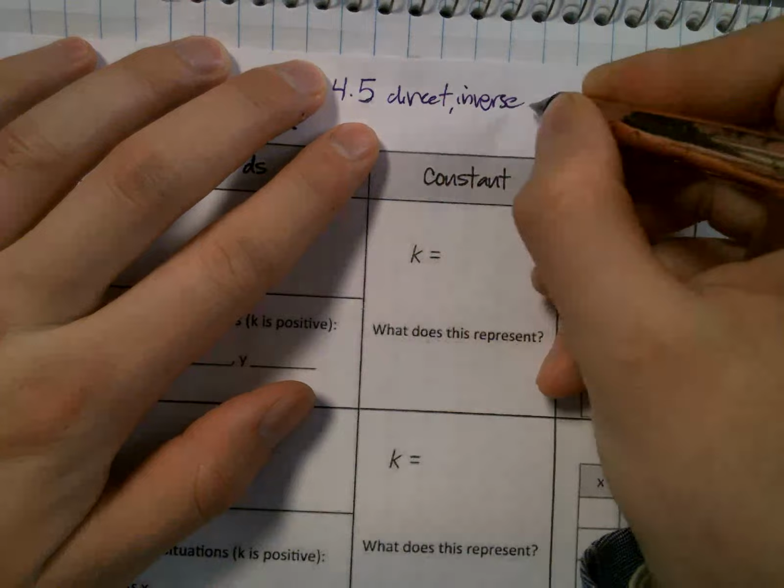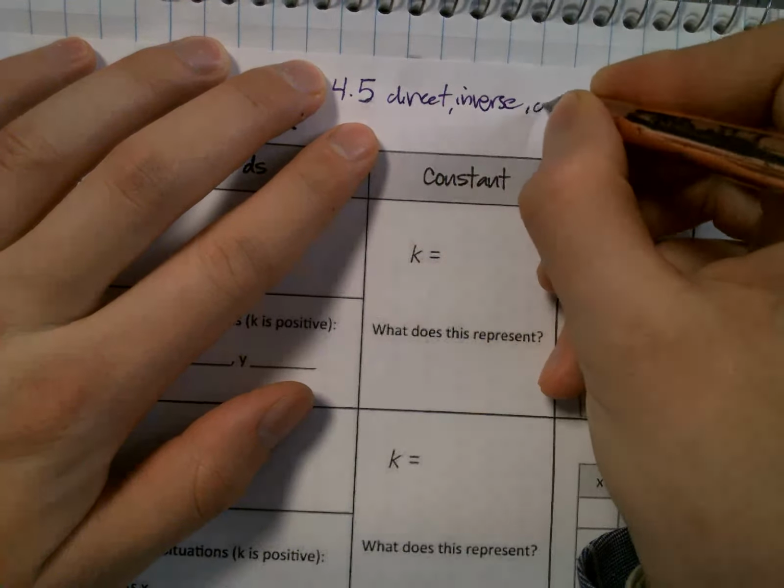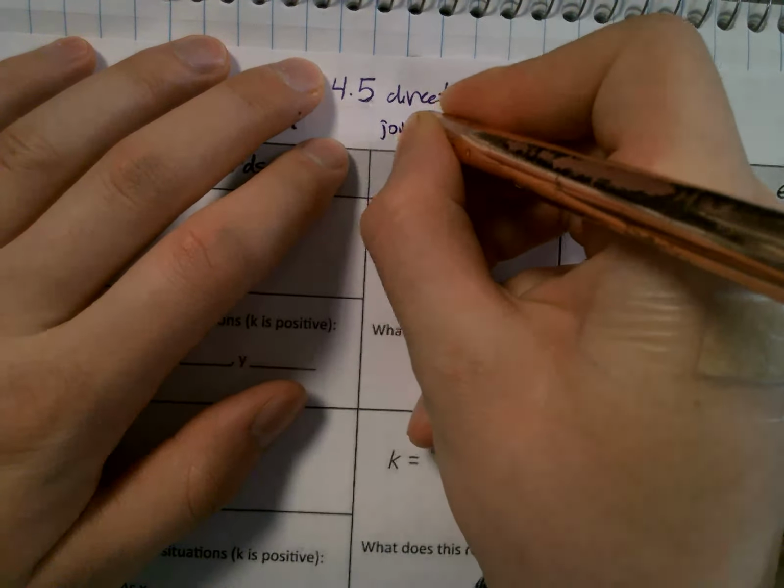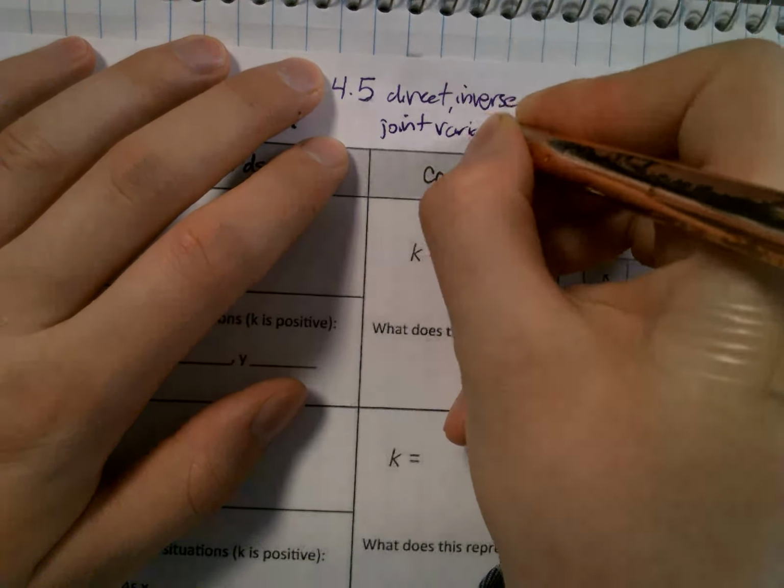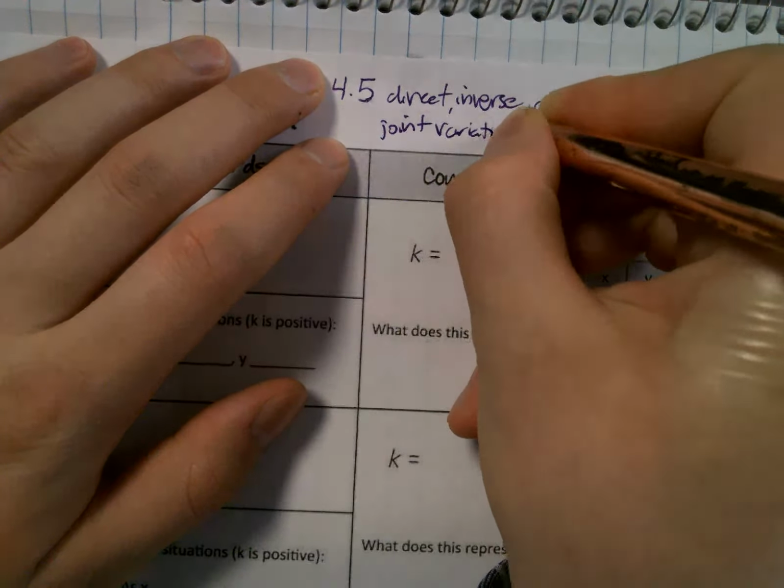Today we're going to be talking about 4.5, which is about direct, inverse, and joint variation. Those are the three things it's about. This is 4.5. Sure, label at the top of your page with that title.